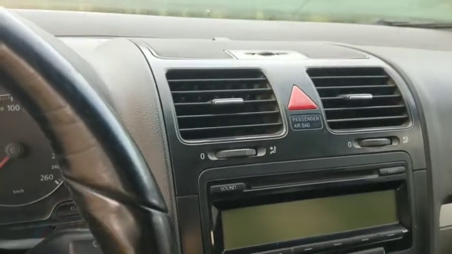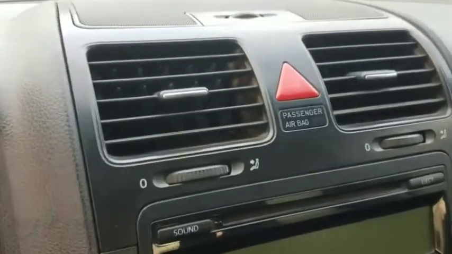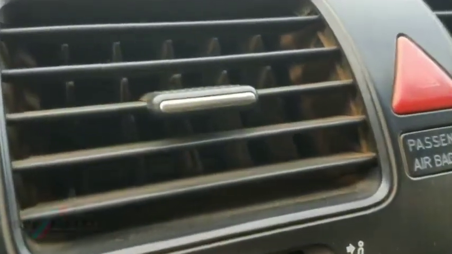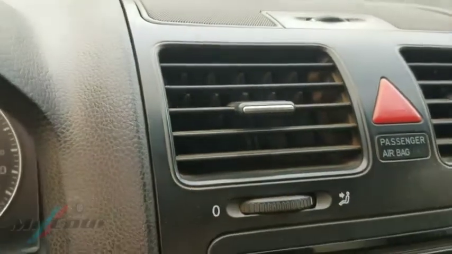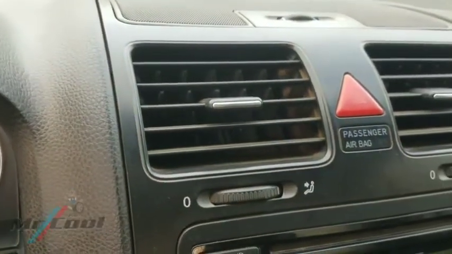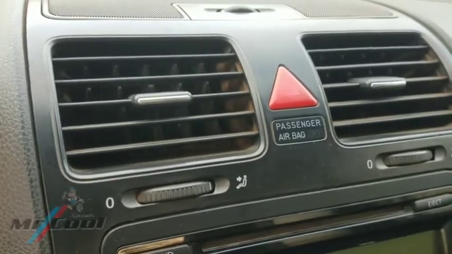Then also, the AC radio amplifier uses that information to adjust how cold the air that comes out of your vents is and how warm the air that comes out of your AC vents is going to be.